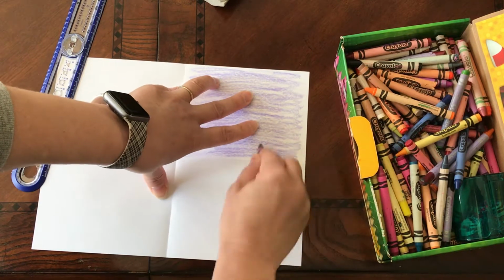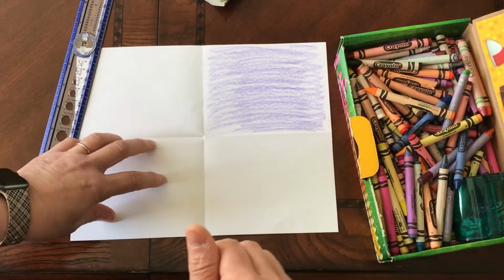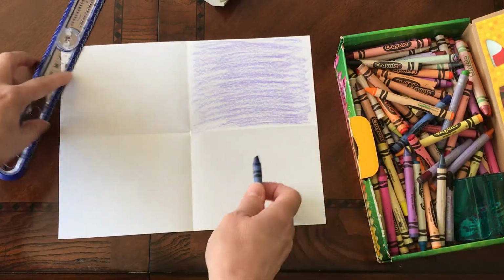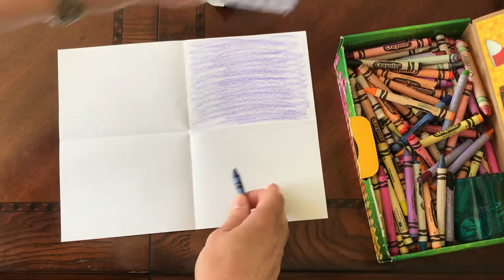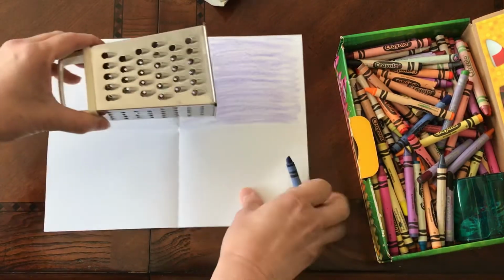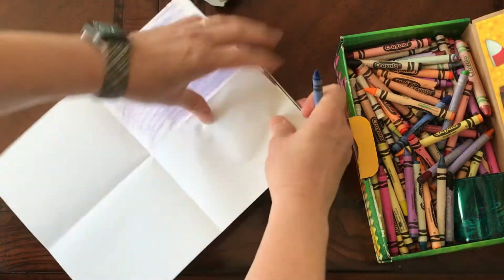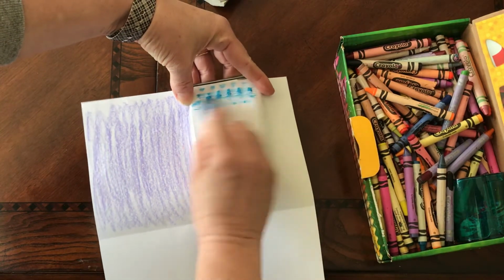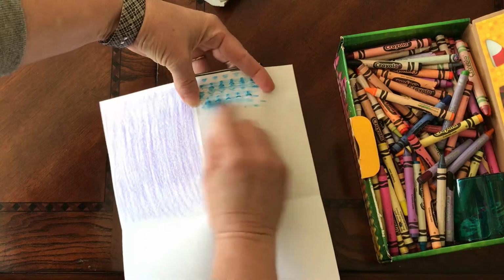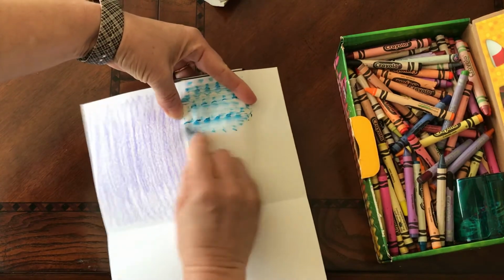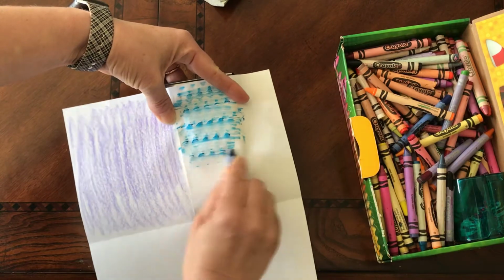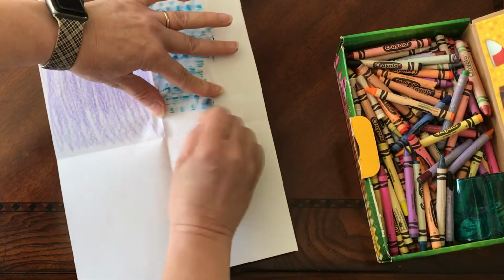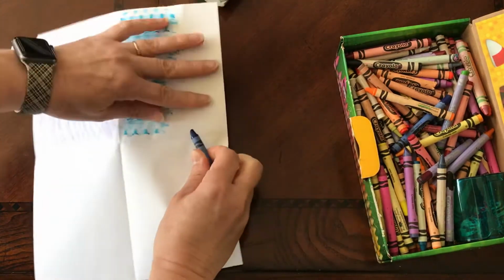When I'm done with that, now you're going to go around your house and you are going to hunt for a variety of different textures. So I'm going to take a different color because I don't want to be using the same color, and I'm going to try something else. So here I have a cheese grater, and I'm going to place my paper on top of the cheese grater, and you might need to have your parents help you with this, and I'm going to hold this down and I am going to rub. And I might have to move my paper. I'm going to move my paper around.